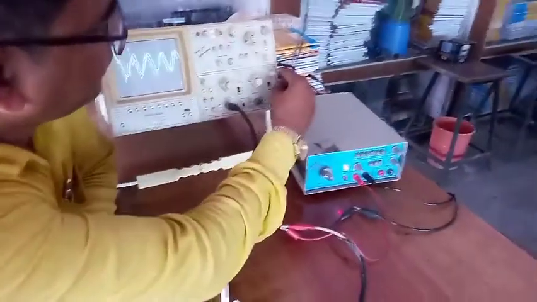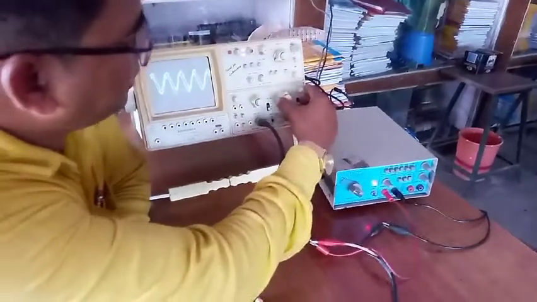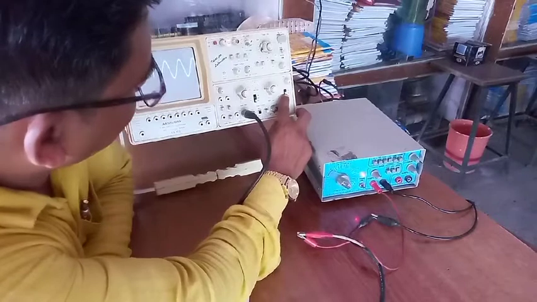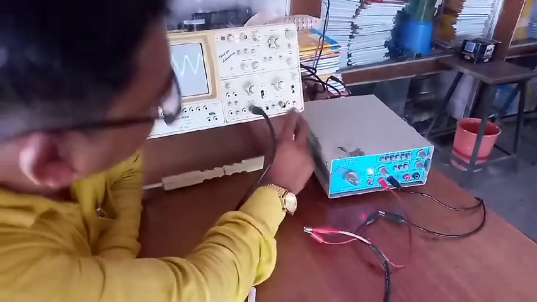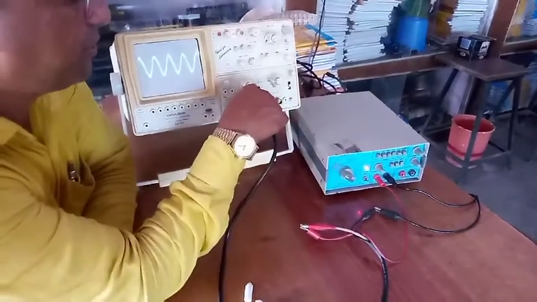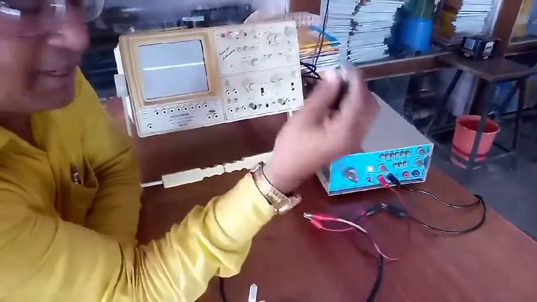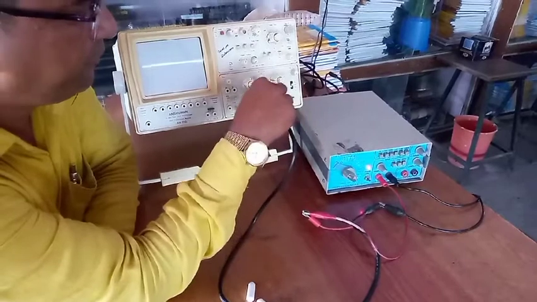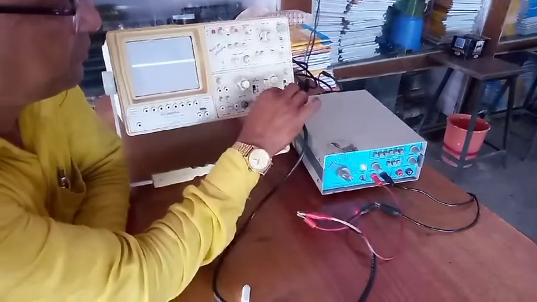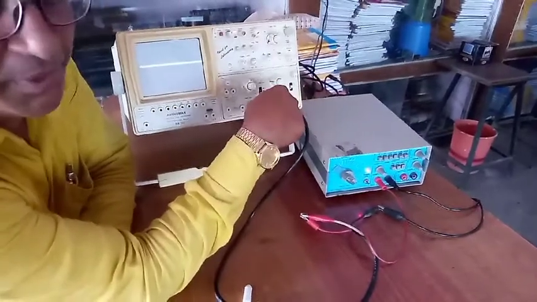Then this one is the position control for channel number 2. This one is the AC and DC selection assigned for channel number 2. Here is the invert for channel number 2. Wherever you connect this probe, if it is connected to this one, then it is channel number 1. If this probe is connected to this other part, then it is channel number 2.